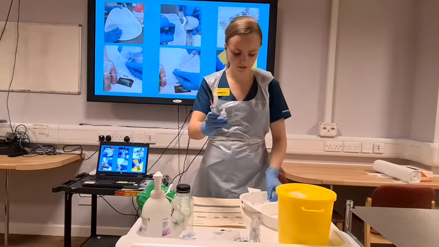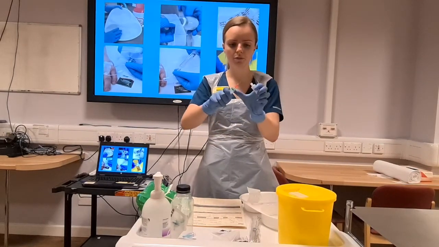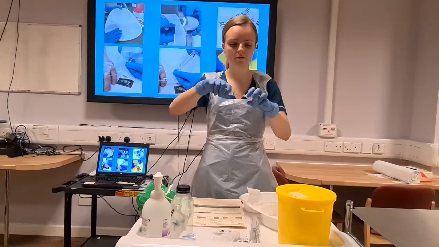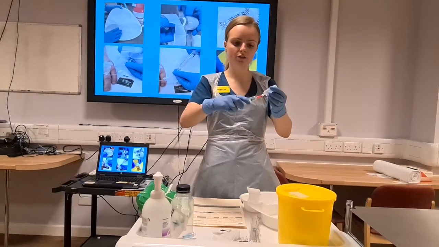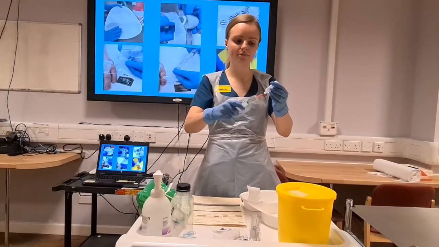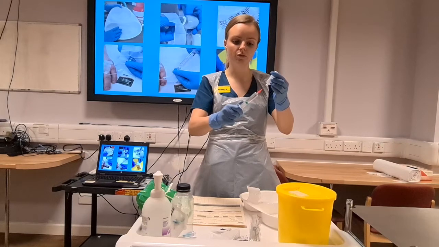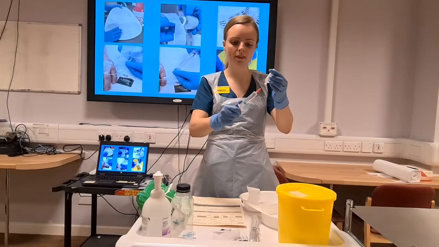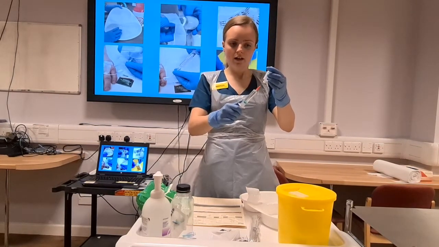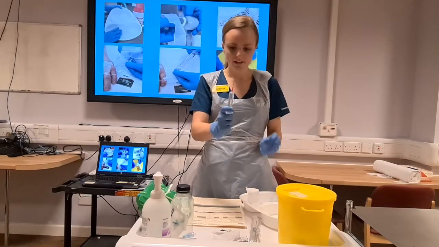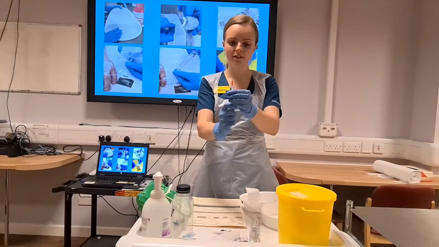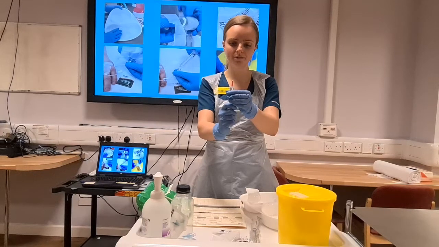Protecting my needle, getting my water for injection, and then withdrawing the amount of water for injection I need. However much, yep, that's fine. Okay, just removing the air bubble a little bit.